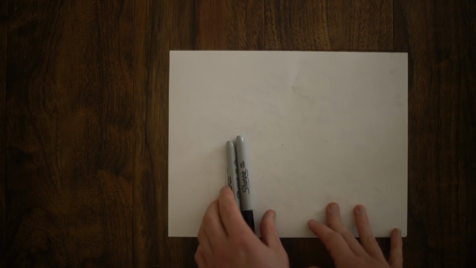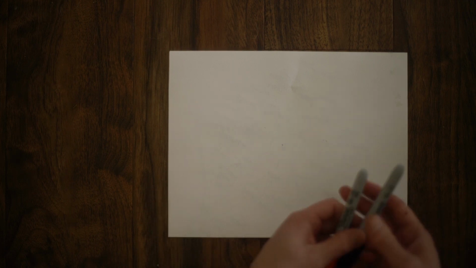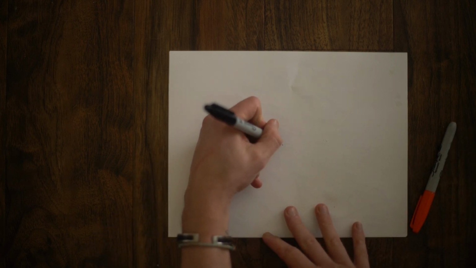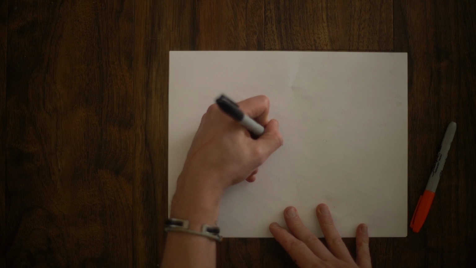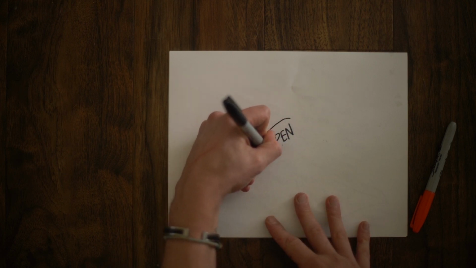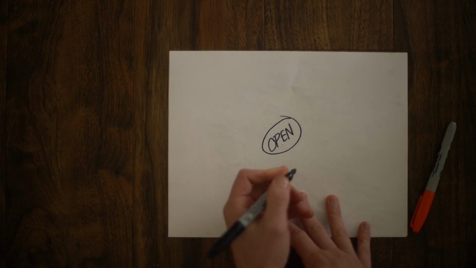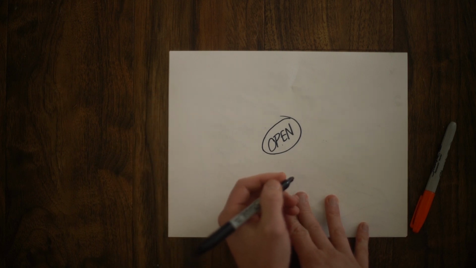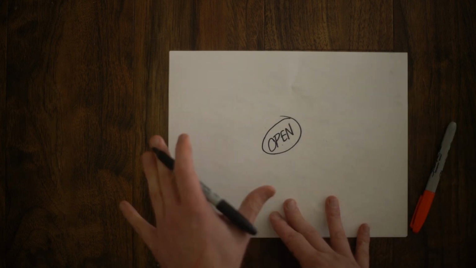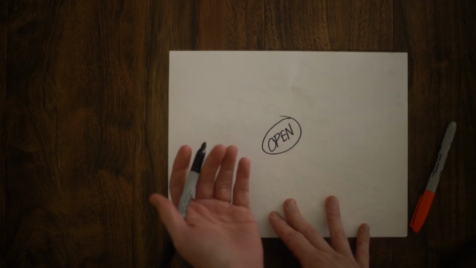How I usually start is I start with one word in the center of the page. What I'm going to use is the word open, just like I was using the other day. So we're going to just write open, perfect, just like that. Then we're going to spend maybe half a minute to a minute just branching out and thinking of all the different words you can think of that connect to that word of open.